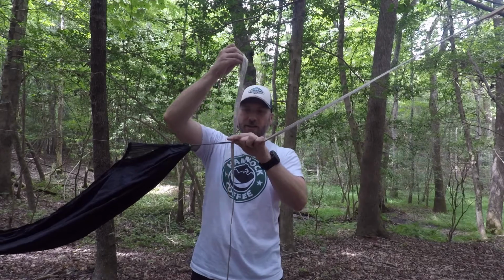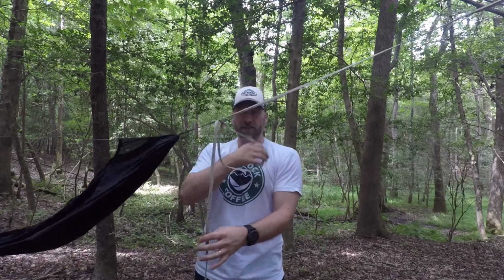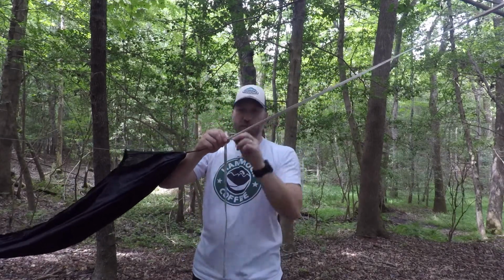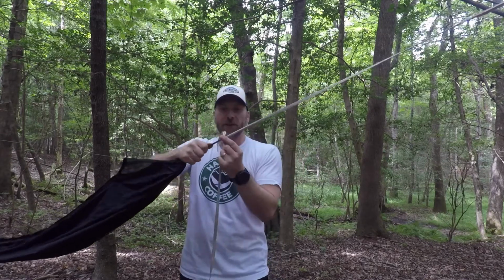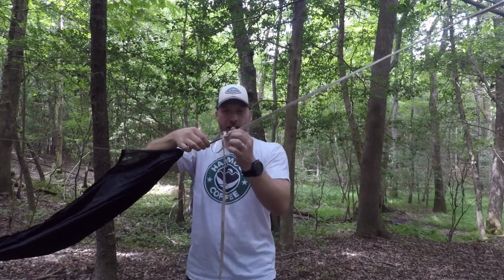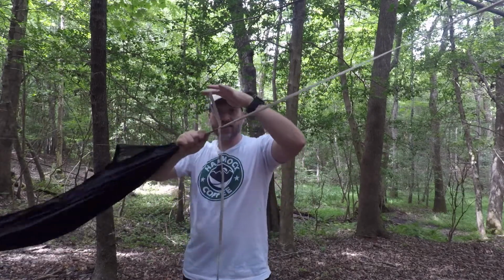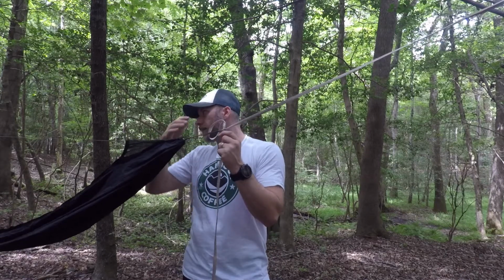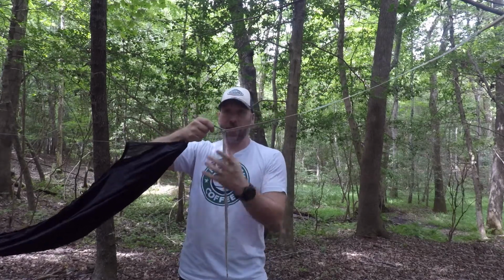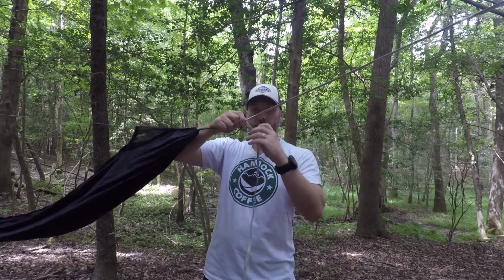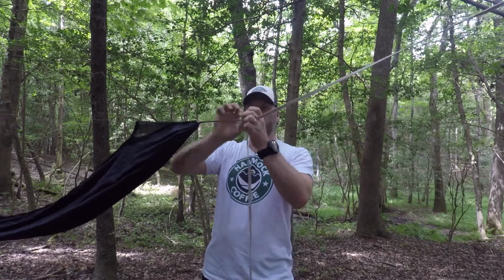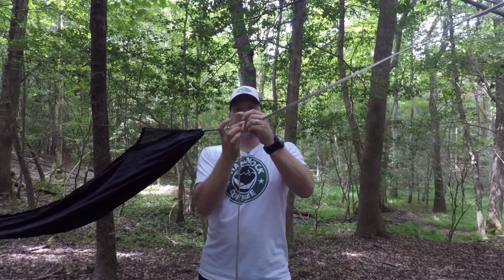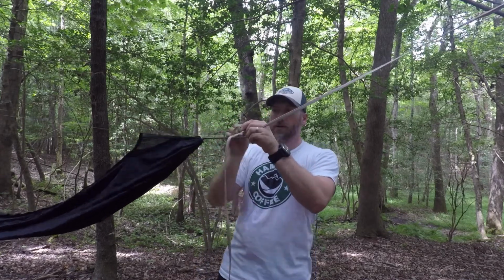Then I just make the adjustment. Now it doesn't have to be this big of a loop. I usually don't do anywhere near this size loop. It's usually about like that. So I've got this loop here, and it is on the continuous loop and not back on the mule tape itself. And so that's there. It's tied. I can sit in this thing. It's not going anywhere. Now if I had it too loose, I simply grab my continuous loop so that the hammock doesn't fall, pull it out, tighten it a little bit, pinch it so that it's where I want it, make my loop, come through the other side with the loop, and pull it tight.